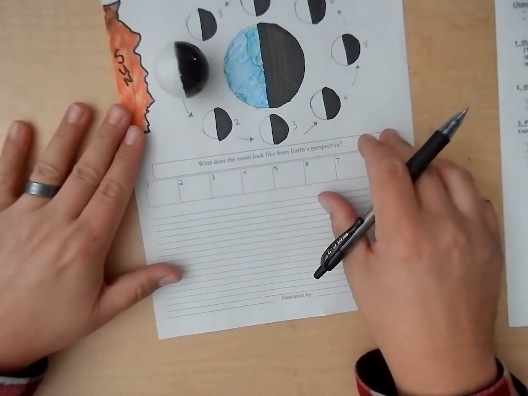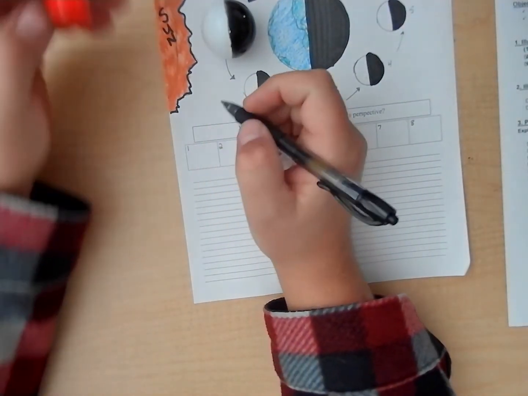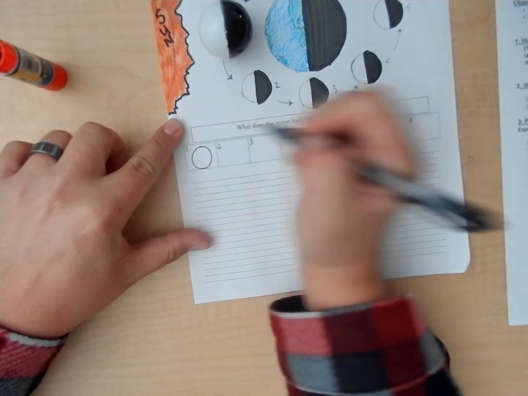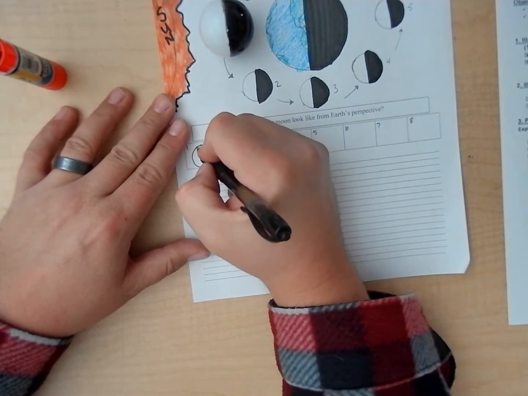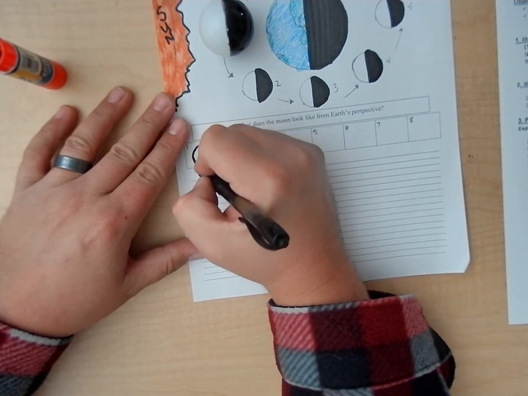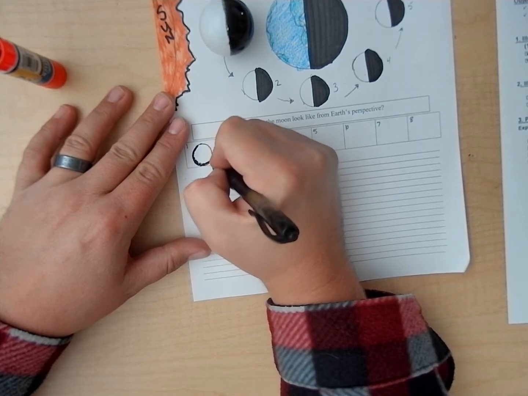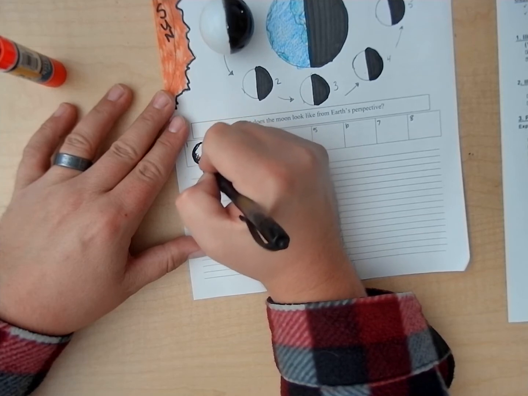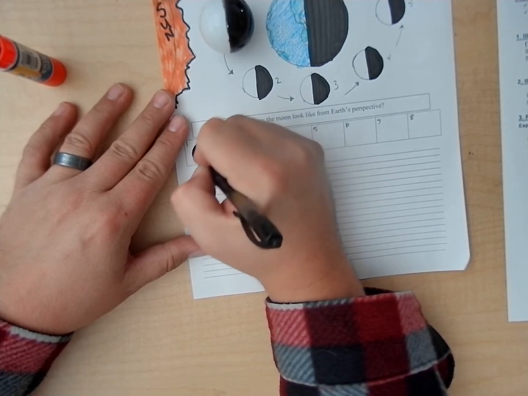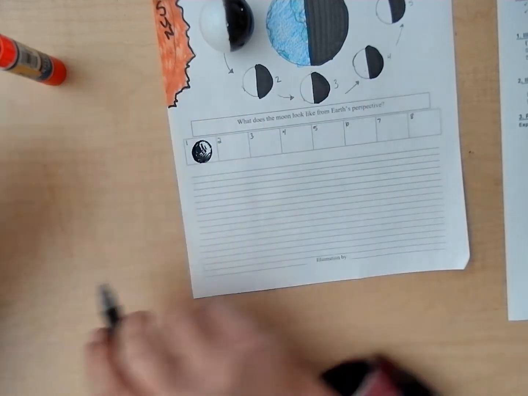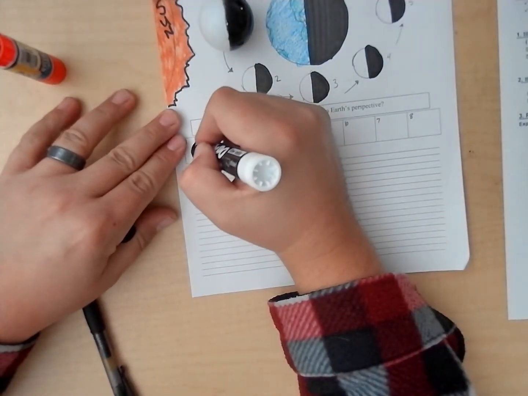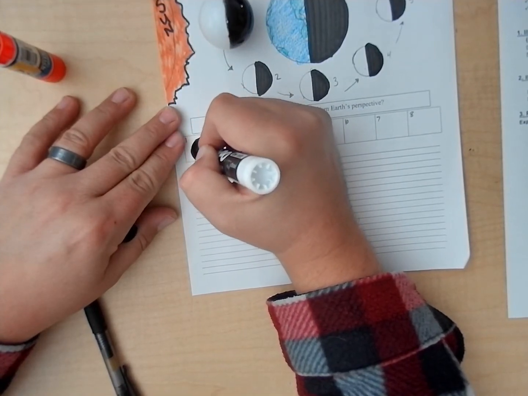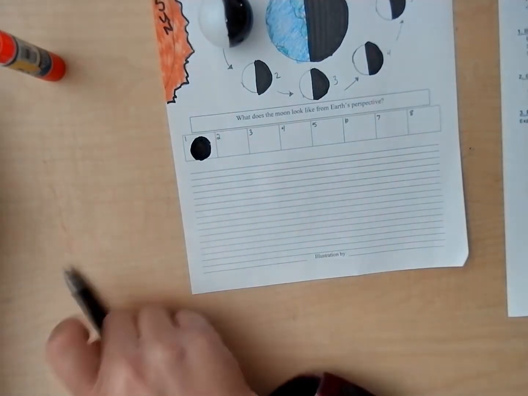Okay? So I take that, I come down here, and I draw my circle. And from our view, the entire circle is dark. So I'm going to shade in this entire circle right here, because the whole thing is blotted out. Let's go a little faster. There it is. And we have to name this.